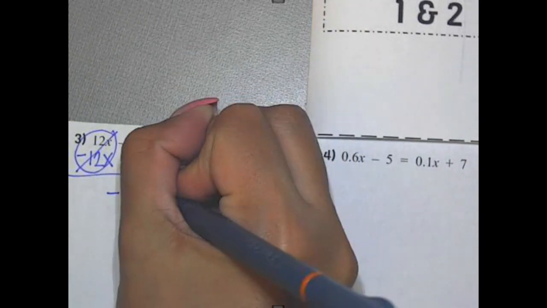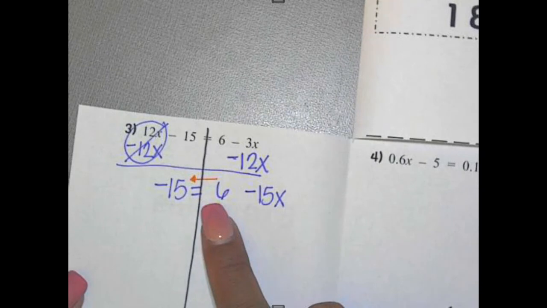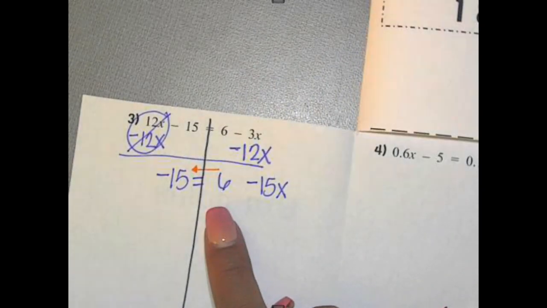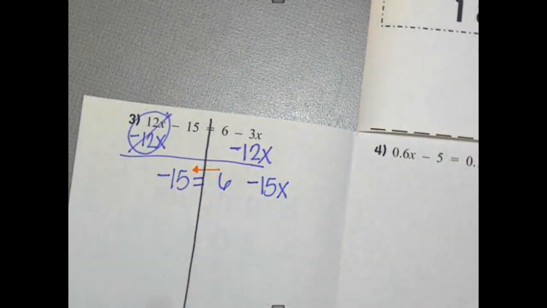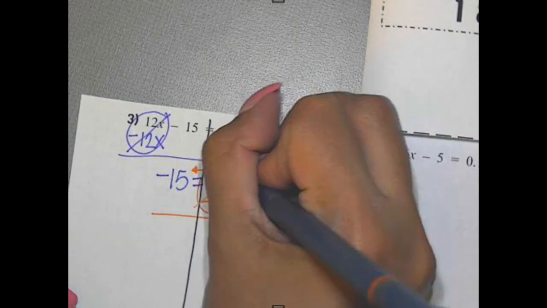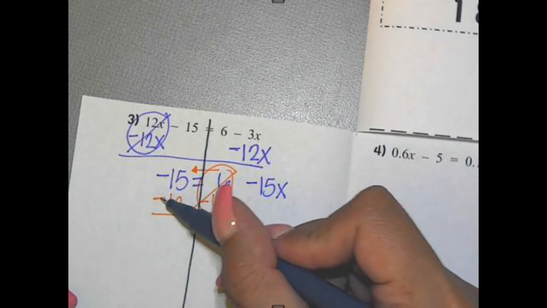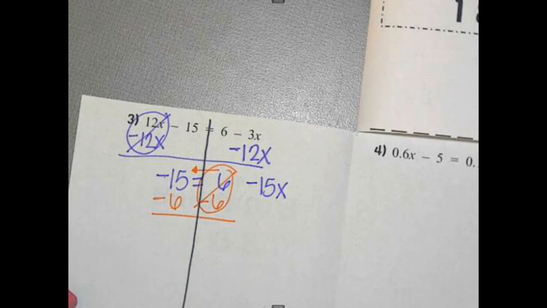So this positive 6 is going to move over to my negative 15. And it is a positive 6, so to move it across the equal sign, I need to do the opposite, which would be to subtract 6. That gives me my 0 pair. And then I have negative 15 minus 6, okay?